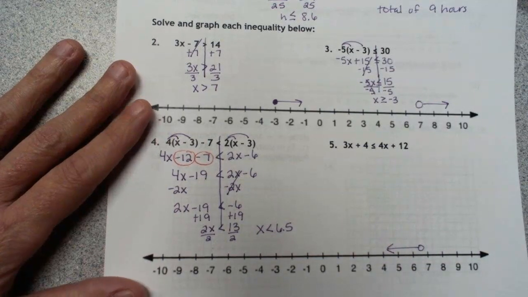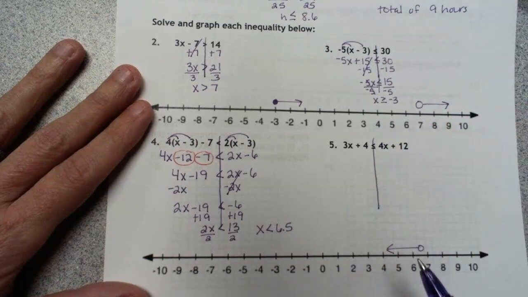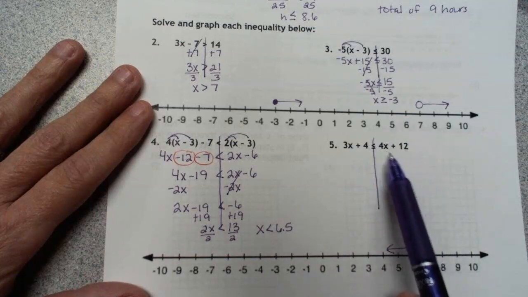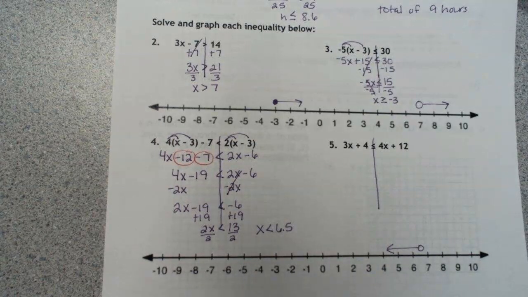All right, and then the last one on this section, so we don't have any parentheses. I can't combine these two together. I can't combine these two together, so we want to get our x on the same side. I always move the smaller x. I'll actually work this both ways for you. That way you can see the difference.